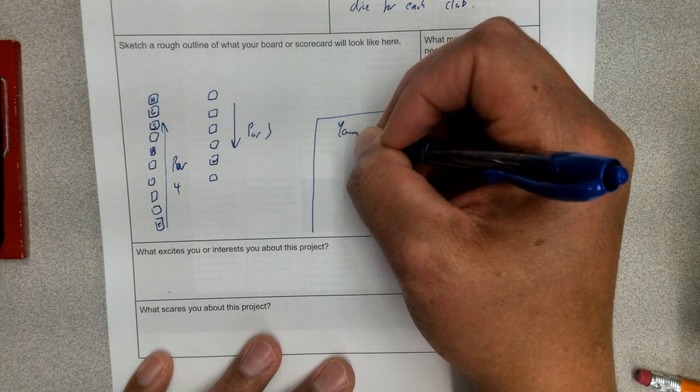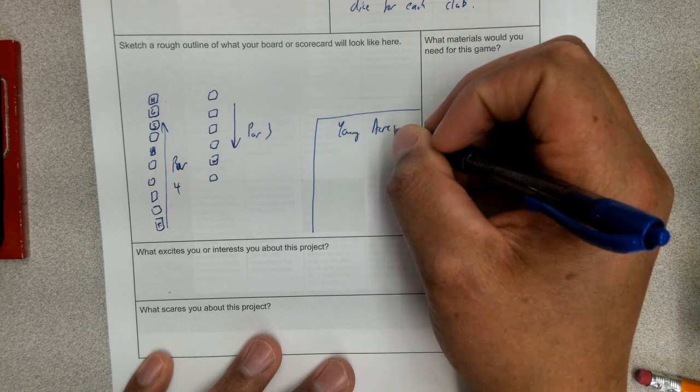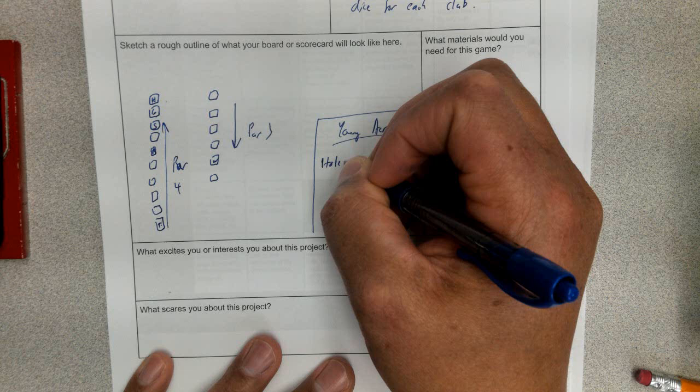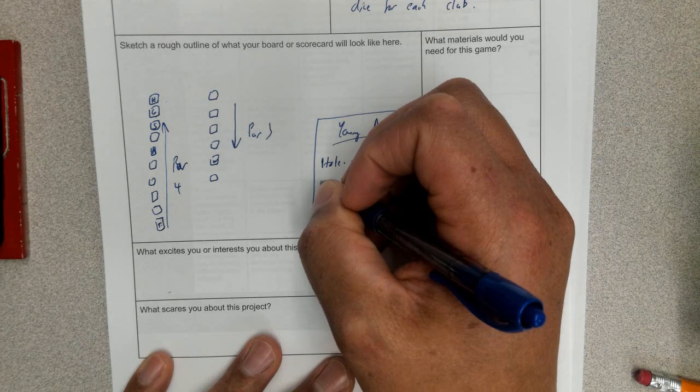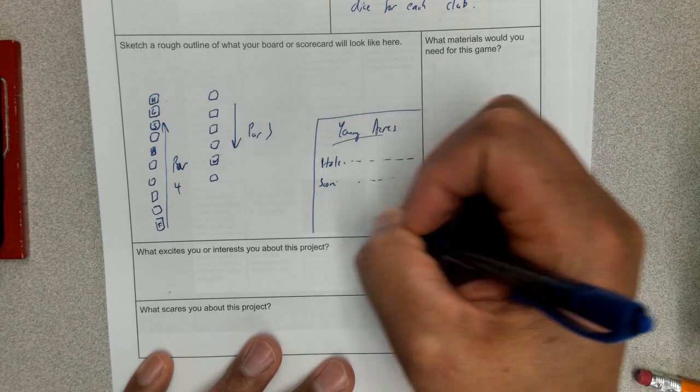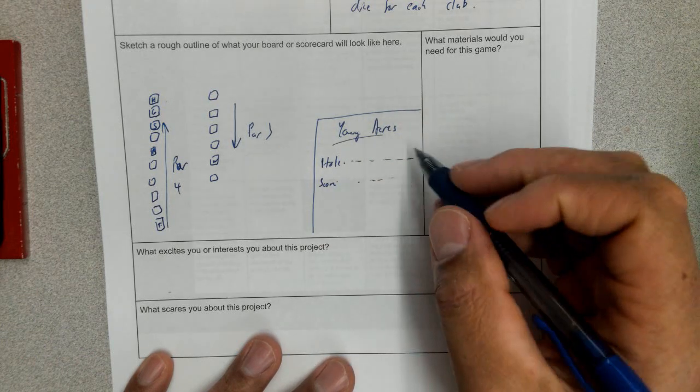So it'll be like Young Acres, or whatever my golf course name is, and it'll have the hole number, and I'll have space for that, and then a score for each hole. Maybe I'll do a front 9, a back 9 kind of thing, because there's always 18 holes in a golf course.